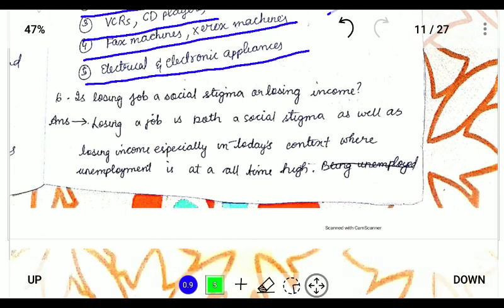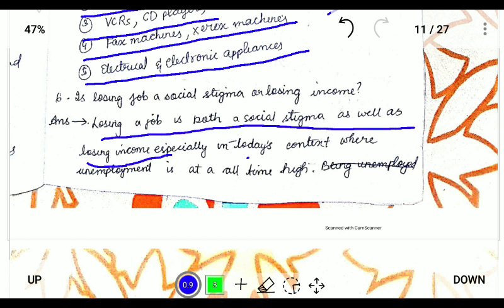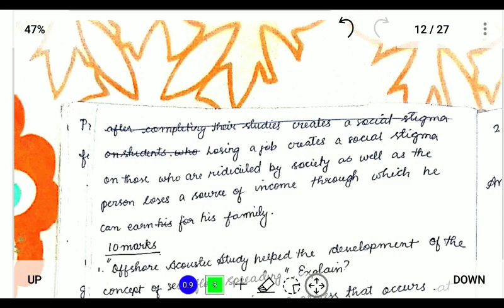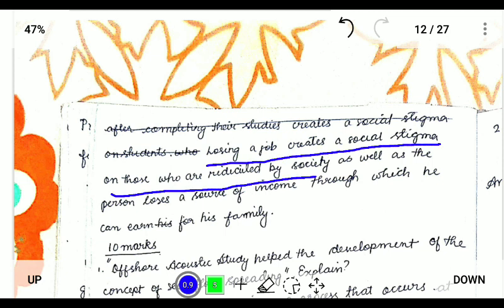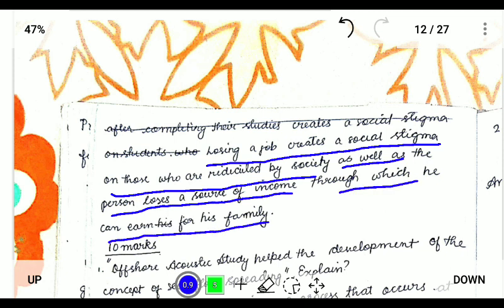Next, is losing a job a social stigma or a loss of income? So losing a job is both a social stigma as well as a loss of income, because in today's context where unemployment is at an all-time high, being unemployed creates a very difficult situation for people. Losing a job creates a social stigma on those who are ridiculed by society, and the person also loses a source of income through which he can earn for his family.